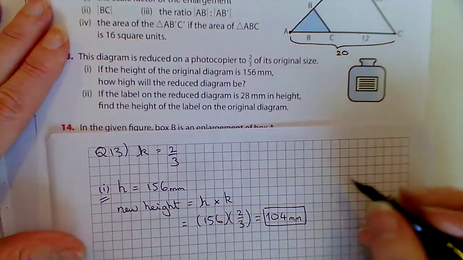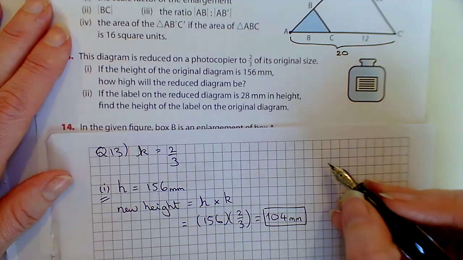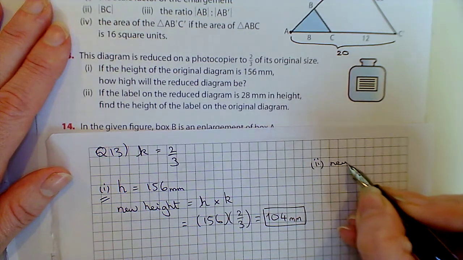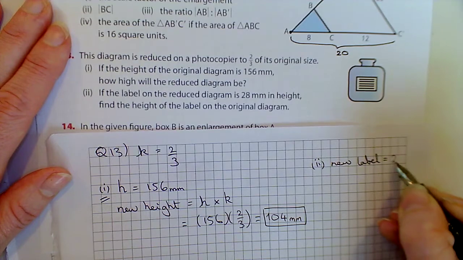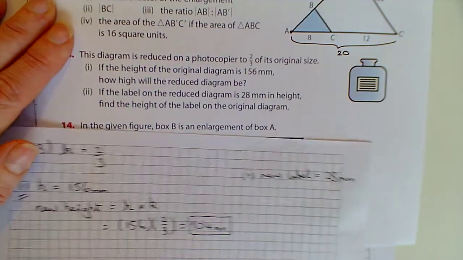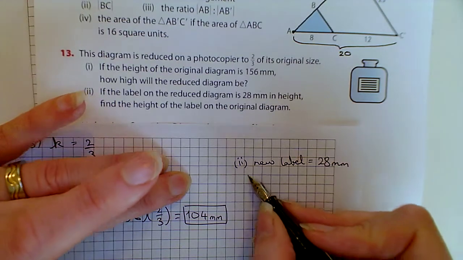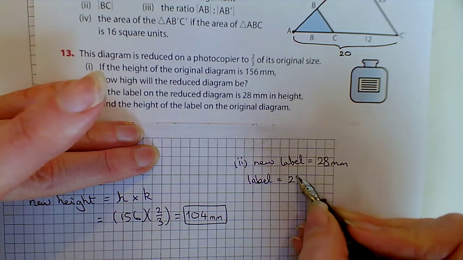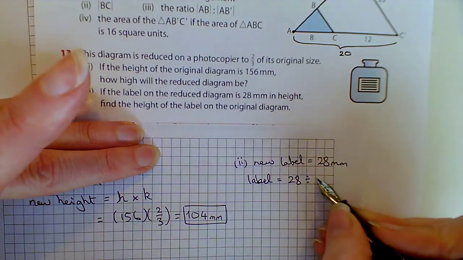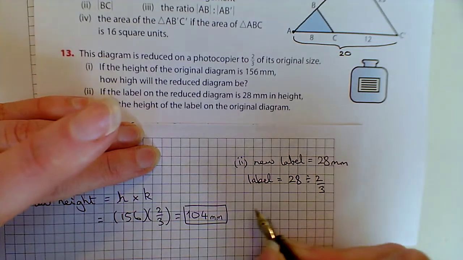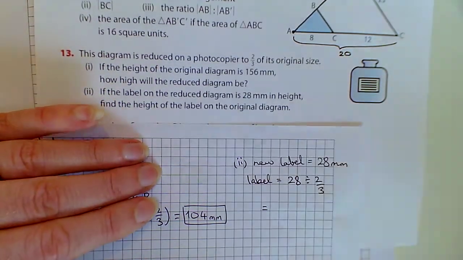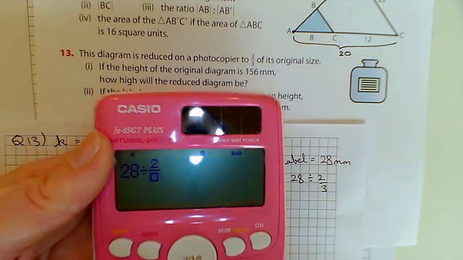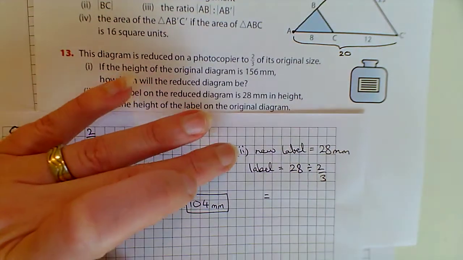Okay, part 2. If the label is reduced to, so the new label is reduced to 28 millimeters, it's over here, what was the original label? Well, now I divide. So the original label is going to be 28 divided by my scale factor, divided by 2/3, which is the same as multiplying by 3/2, but you know what? You can just use the calculator for that. So you can let the calculator do the heavy lifting of dividing by a fraction. And you get 42 millimeters.